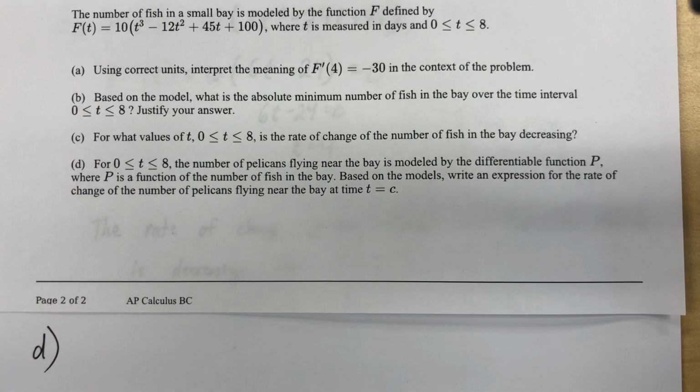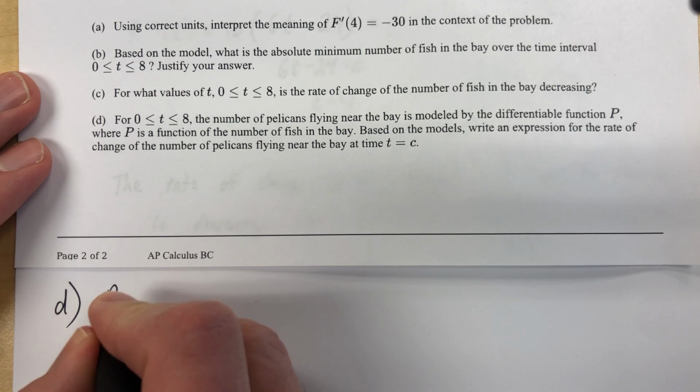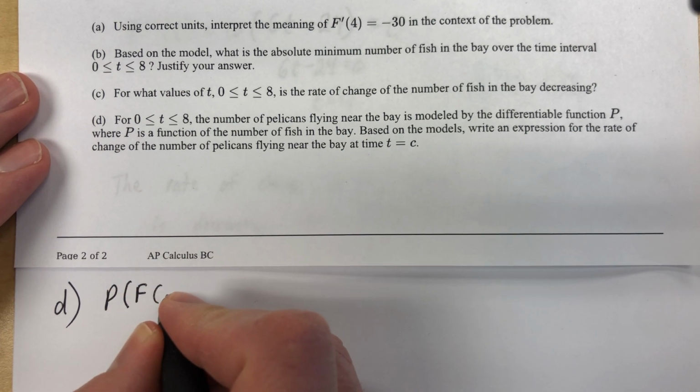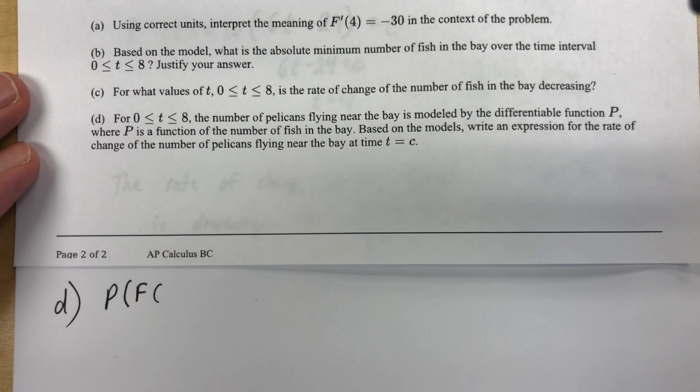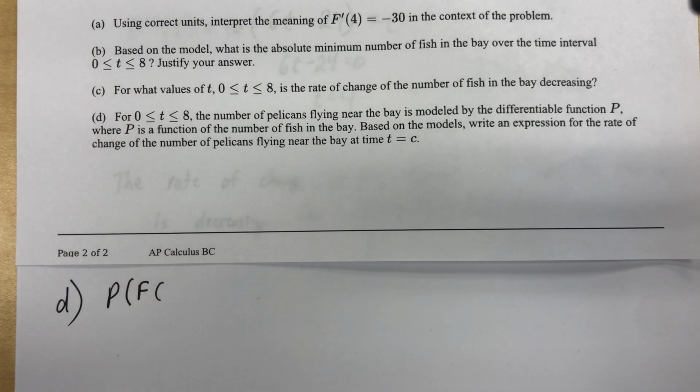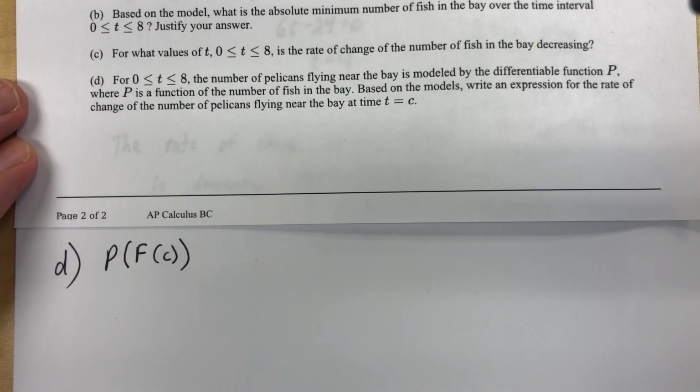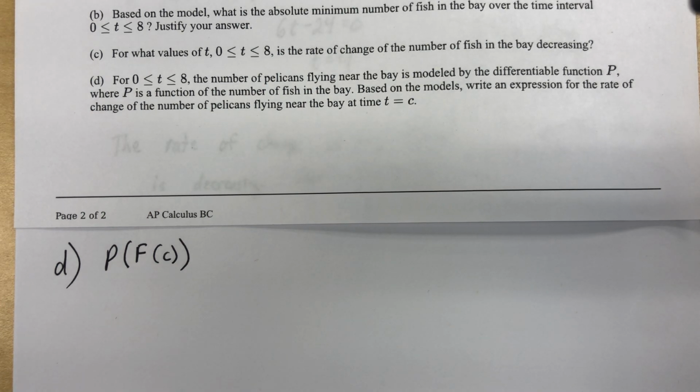So the number of pelicans flying around is going to be P of F of T, if you want to. They are talking about a specific time, C, so we're going to do that. If you put a T there, not a big deal. Now, in a minute, it'll be a big deal, but not a big deal.